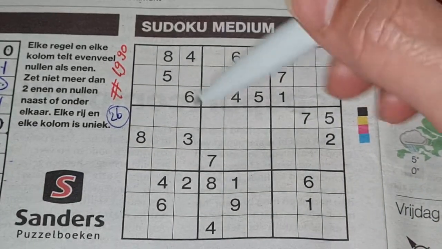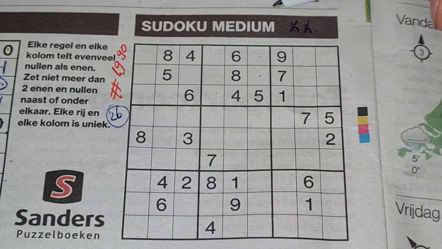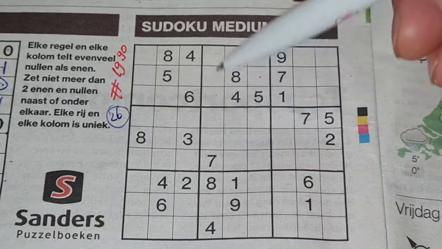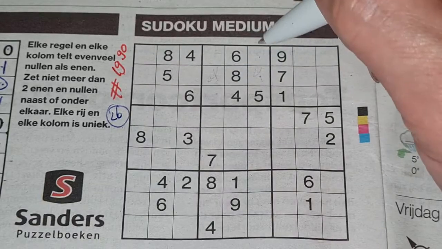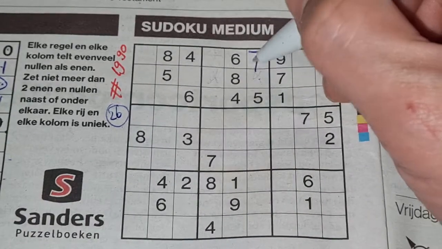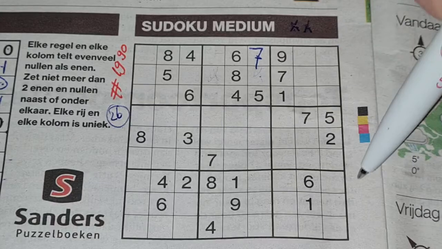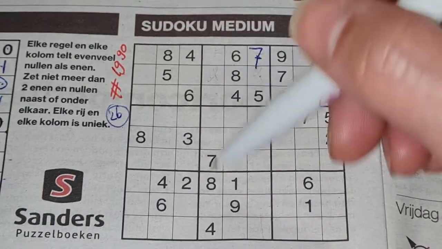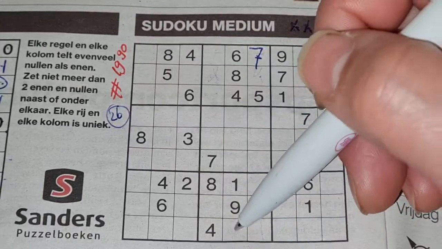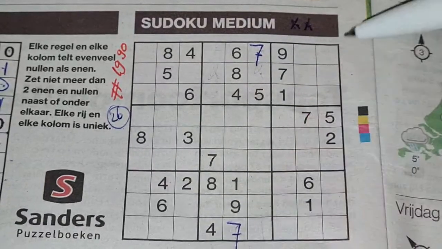For the 5 missing numbers in this big square, one of the missing numbers is a 7. We see 7 in those 3 boxes, and 7 in these 2 boxes. One box is left, so the 7 should be there. And then 7 in this column, 7 in that column, so in the middle column, the only place for a 7 should be there.